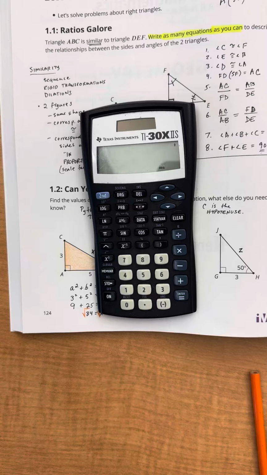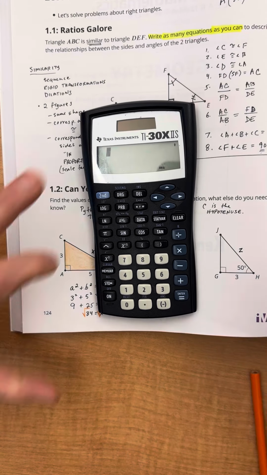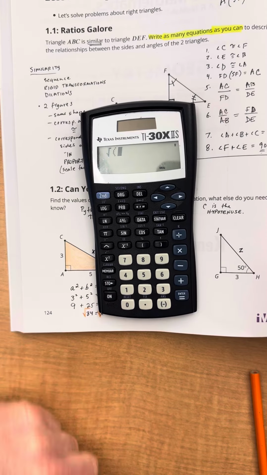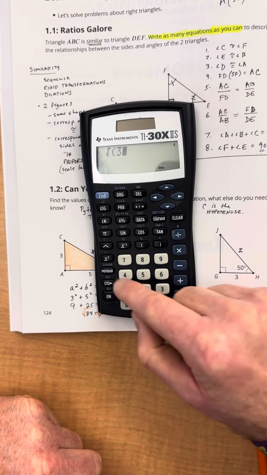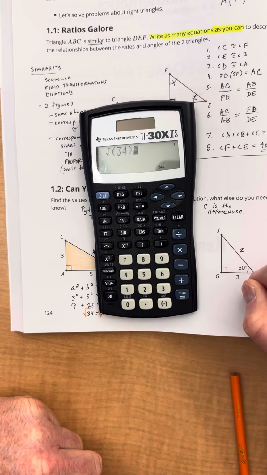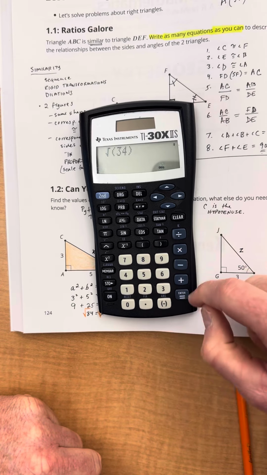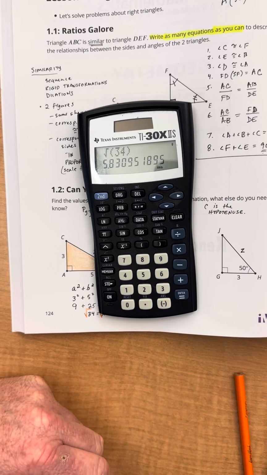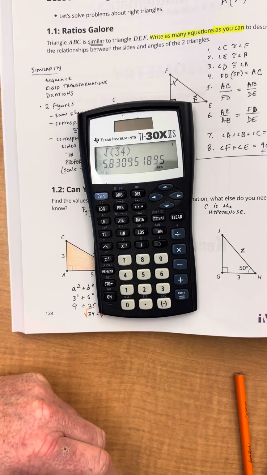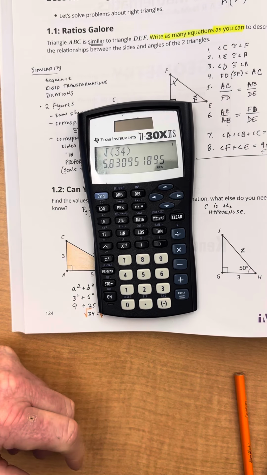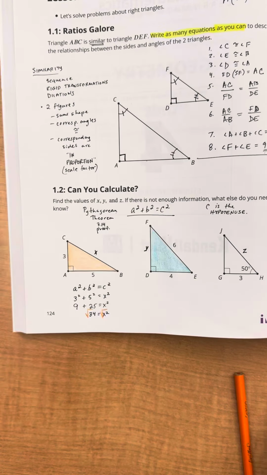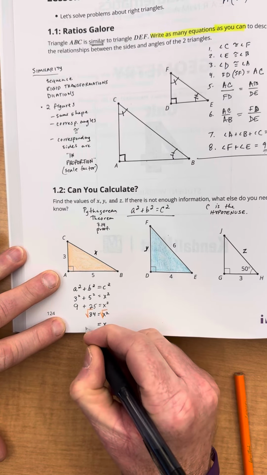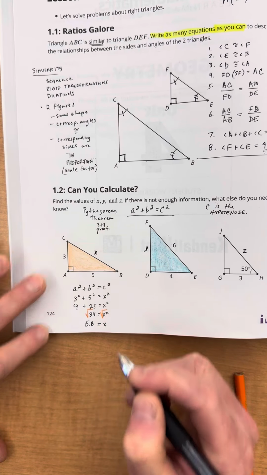So, second, x squared, 34. Close your parentheses. Enter. 5.830951895. Let's just go 5.8. Square root of x squared is just x. So we're going to say x equals 5.8.